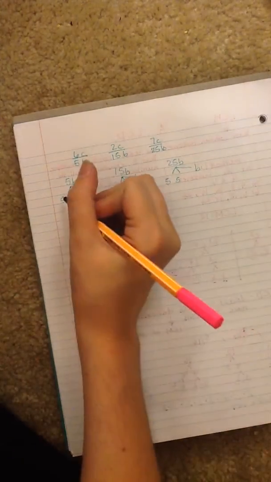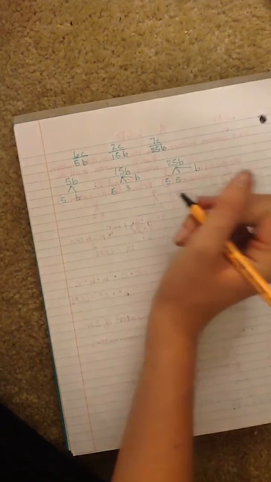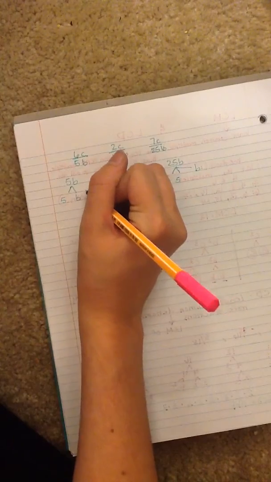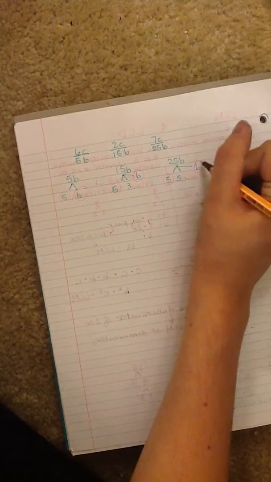So I'm going to circle my triples. Again, I have triples because I'm comparing 3 denominators. So I see that there's a 5 in each, so I'll circle those. I see that there's a B in each. I will circle that. Those are my 2 triples.